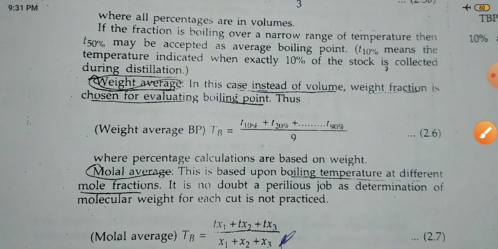Now we have seen all percentages for volume, right, where all percentages are in volume. If the fraction is boiling over a narrow range of temperature, then T50 may be accepted as the average boiling point. T10 means the temperature indicated when exactly 10% of the stock is collected during the distillation part.